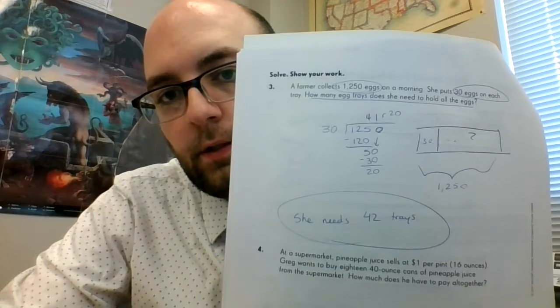Now here's our dilemma. It said, how many trays does she need to hold all the eggs? It's different than that first problem. It's not how many are on that last one. So we know that there would be 41 that are completely full, but then we need one more tray to hold those 20 eggs, right? So we would round up. She needs 42 trays. Okay? That's what she needs.